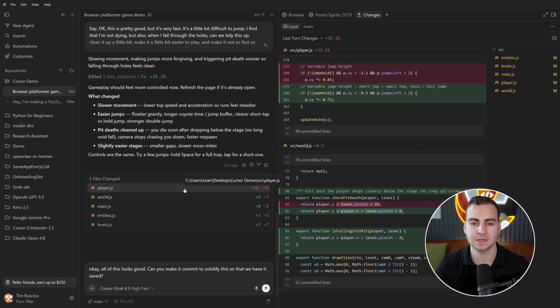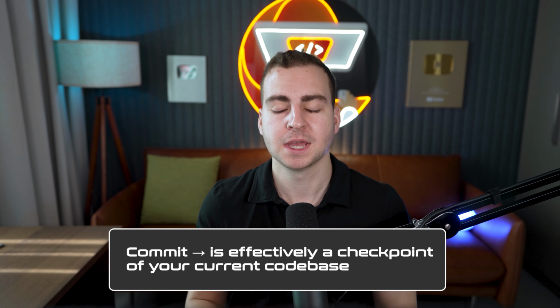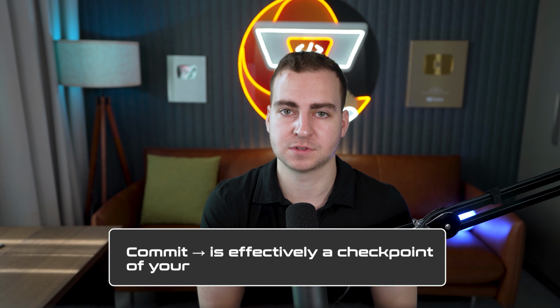And a commit is something in Git that will checkpoint the current code. So it's worth understanding a super basic feature in Git called commit. Commit is effectively a checkpoint of your current code base. It's something you can go back to in the future if something were to break.